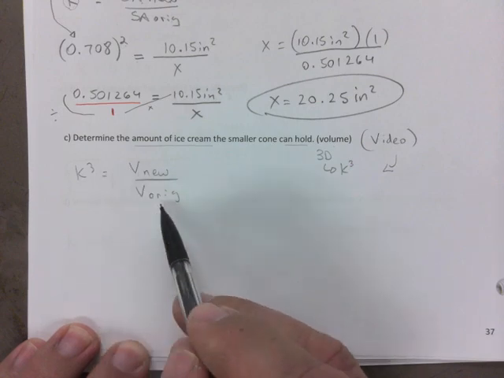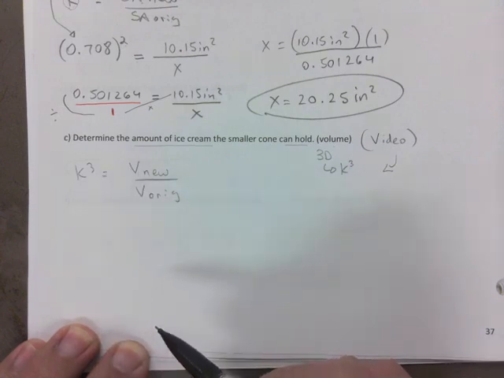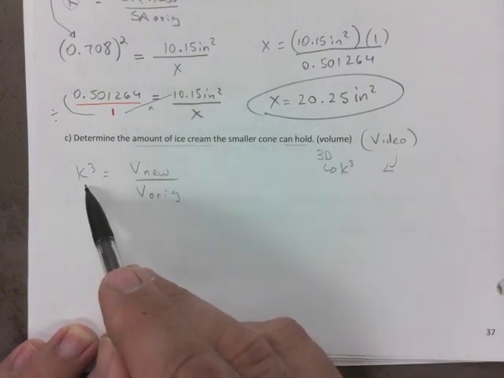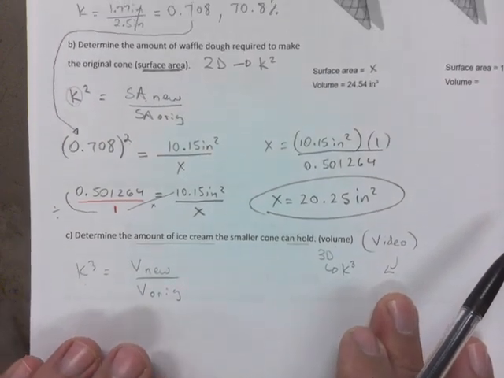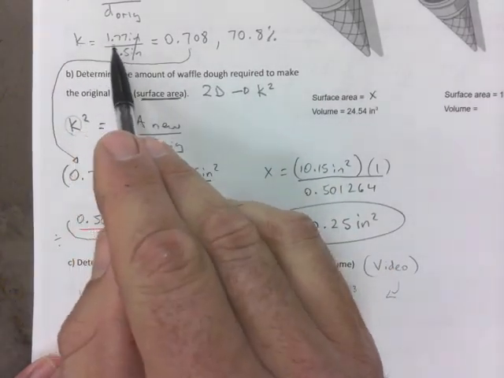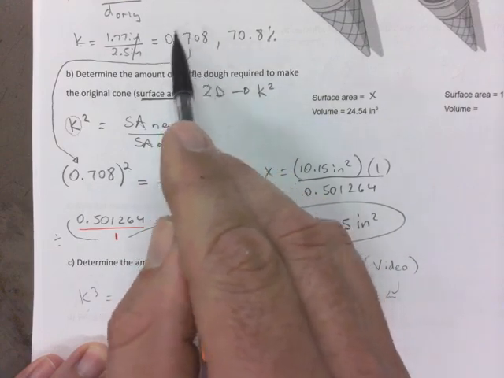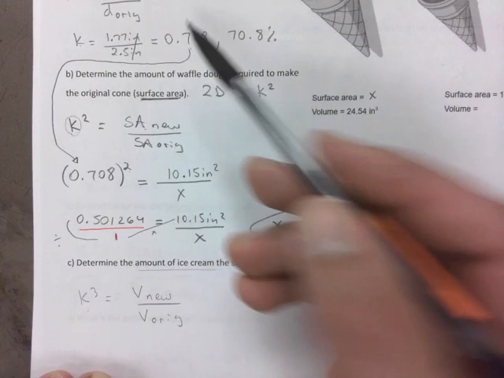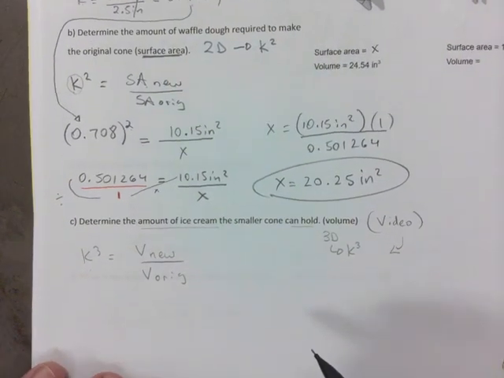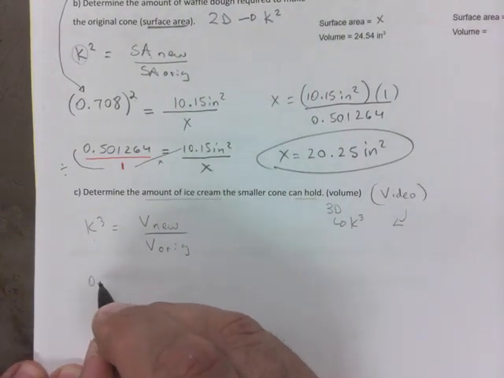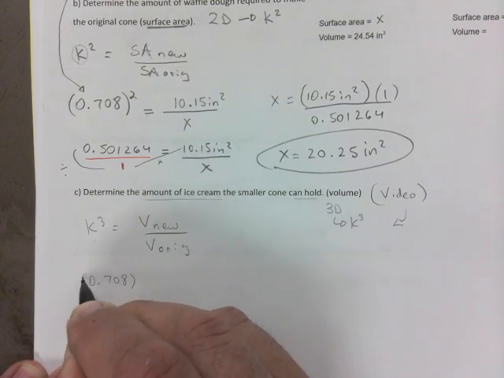So k cubed is volume of the new over volume of the original. Do we know this scale factor? Yes, we do. We already came up with it up here, and I'm going to use either the fraction or the decimal. So let's go with 0.708 cubed.